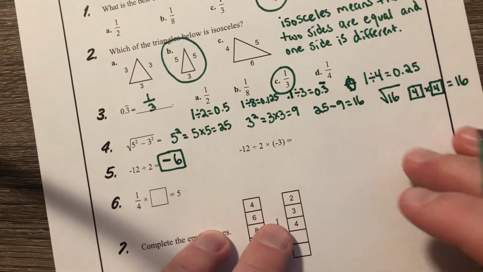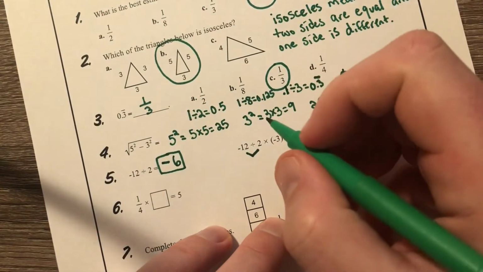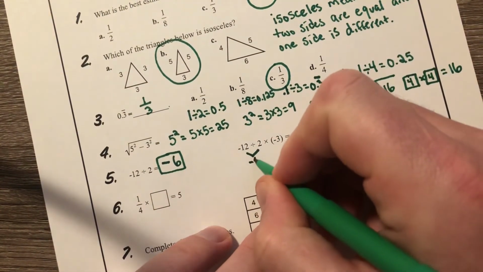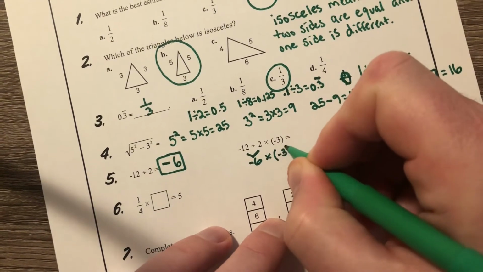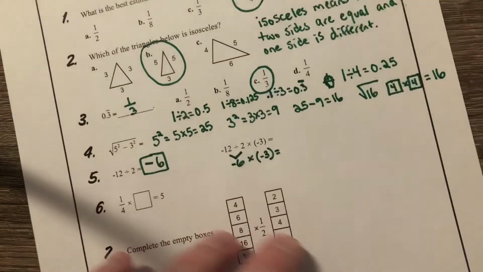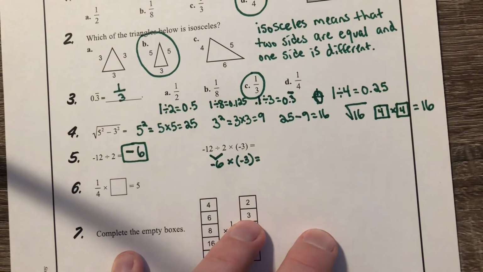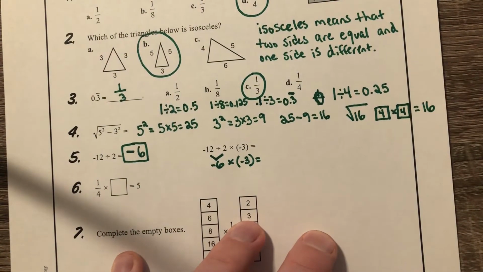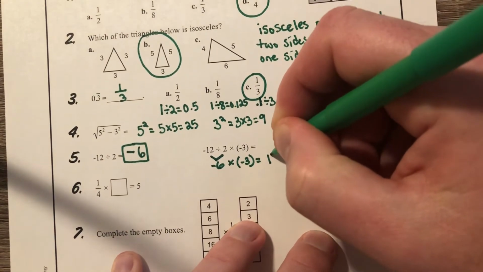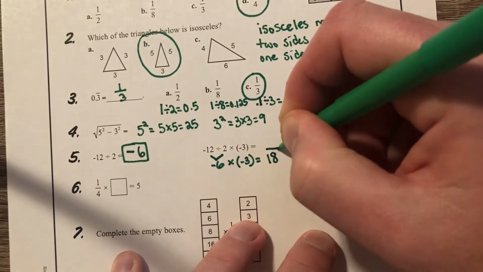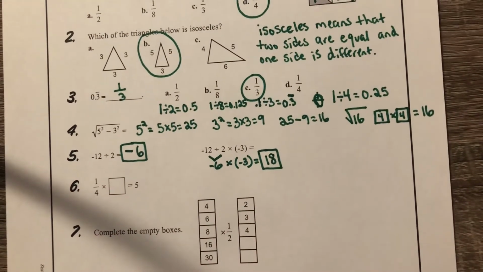And if I go over to the next one, we actually just did the negative 12 divided by 2, and we got negative 6. But now I have to multiply that by negative 3. And in math, when we take a negative times a negative, that's always going to be a positive. So now I'm just thinking, okay, 6 times 3 is 18. So I'm going to get a positive 18 for an answer on that one.